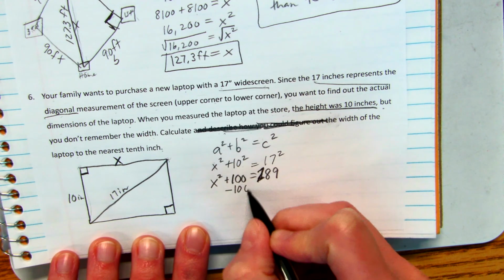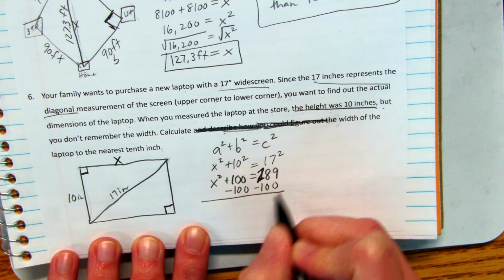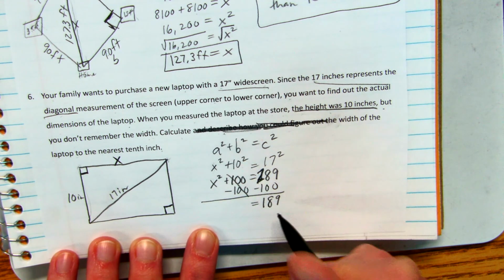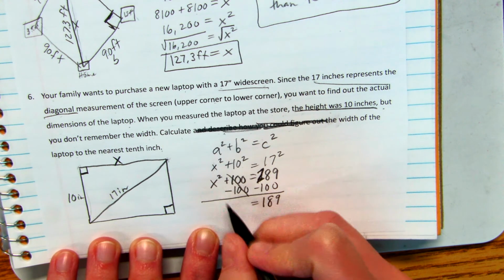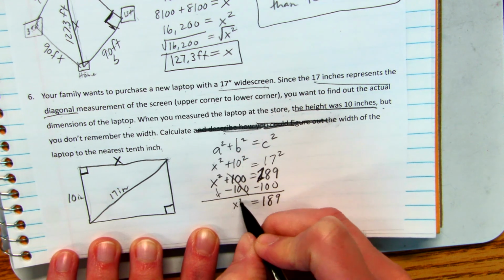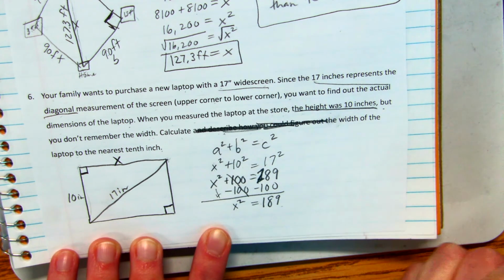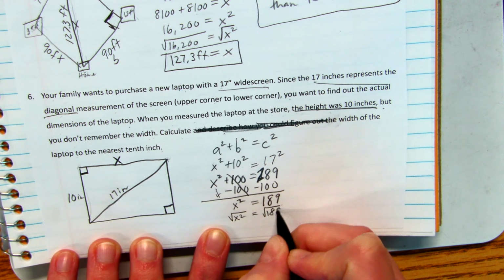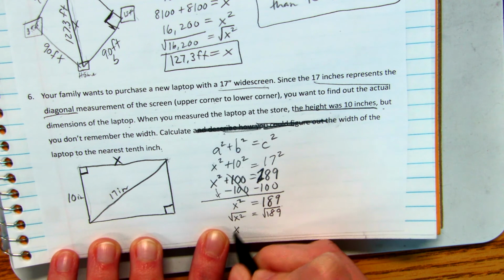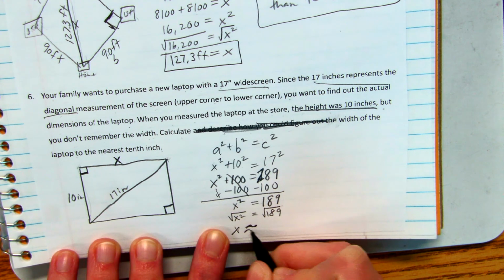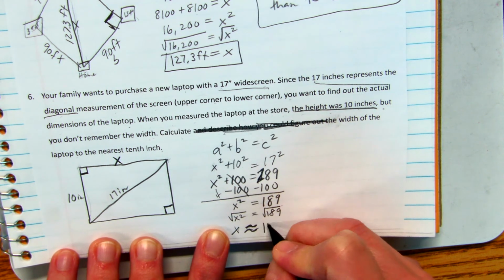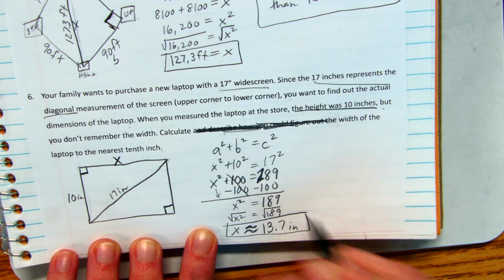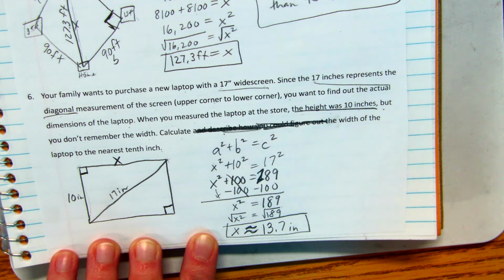Minus 100. Good. So we're going to take 100 off both sides. That cancels this out. So I have 189 here. I was looking at my notes and I was a step ahead. And so then the x squared comes down. I just have x squared equals 189. Square root both sides. And it says to do 1/10 of an inch, so we'll round off to the first decimal. It comes out about 13.7 inches.